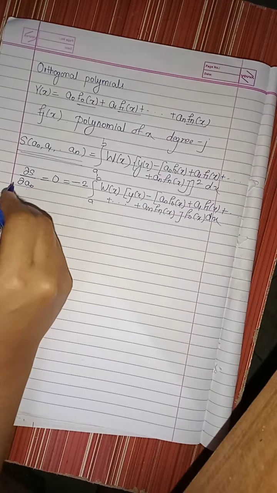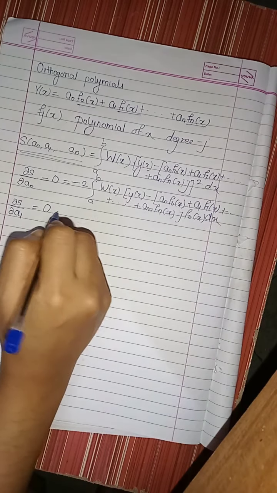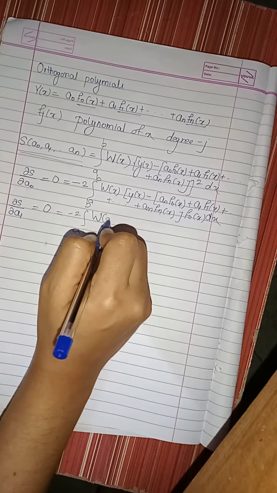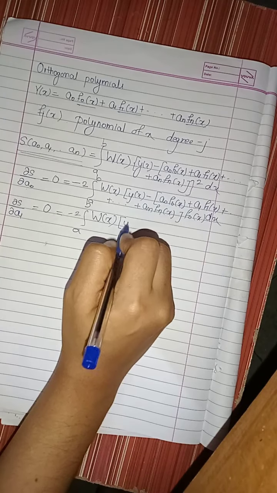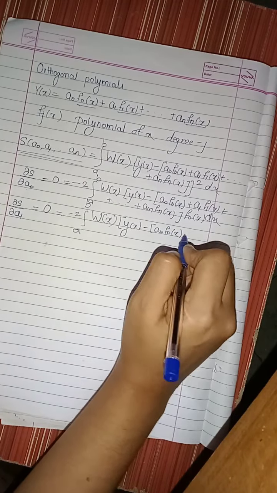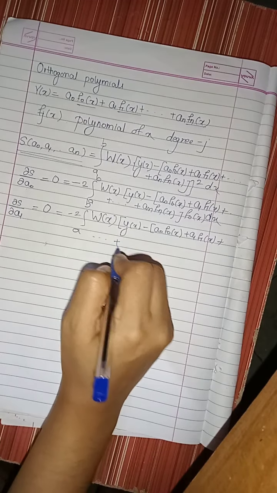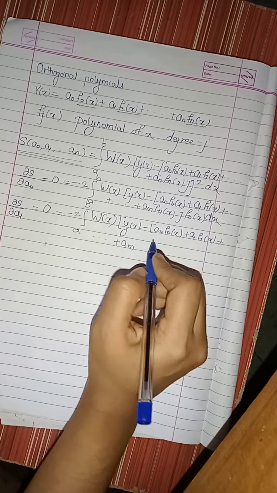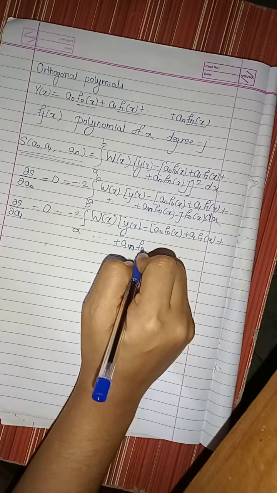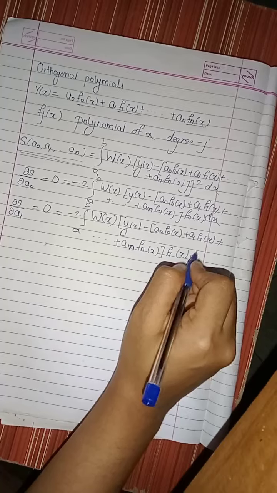Similarly, we will find the partial derivative of S with respect to a1 and equate it with 0. So we'll get minus 2 integral a to b of w of x into (y of x minus (a0 f0 of x plus a1 f1 of x plus up to an fn of x)) into f1 of x dx.